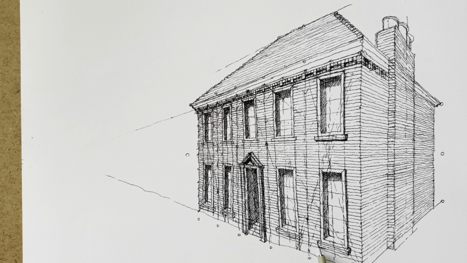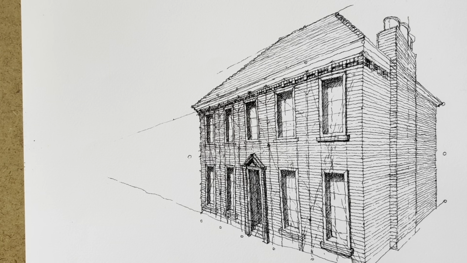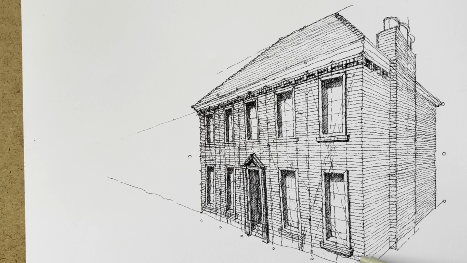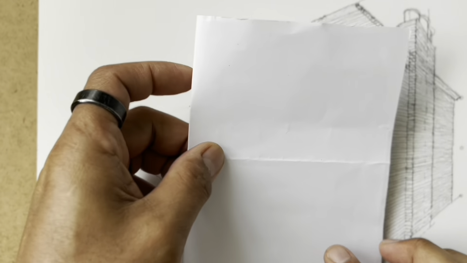Again, putting a darker line at the bottom of that window apron on the ground floor, and of course applying it to all of them.